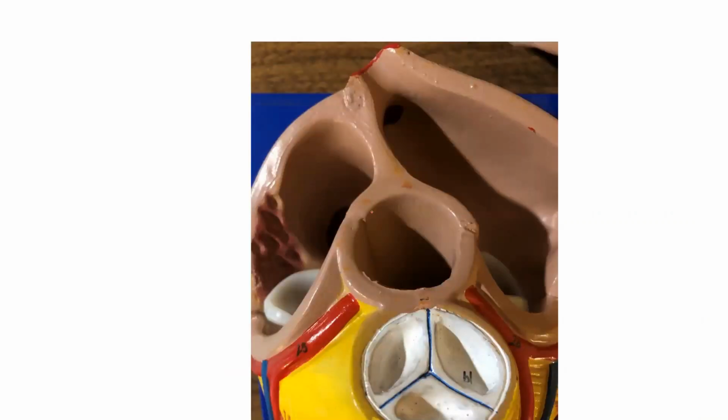And lastly, we'll look at some of the valves here. So we can see all 4 openings or all 4 valves, the aortic valve here, the pulmonary or pulmonic valve here, the tricuspid valve on the right, the bicuspid valve on the left. Here's that left atrium. And you can see one of those veins, the right superior pulmonary vein dumping back into that left atrium. And then this is all right atrium on the right side.